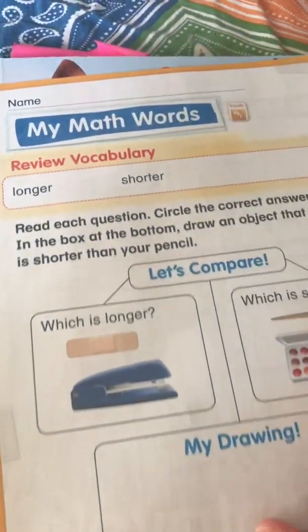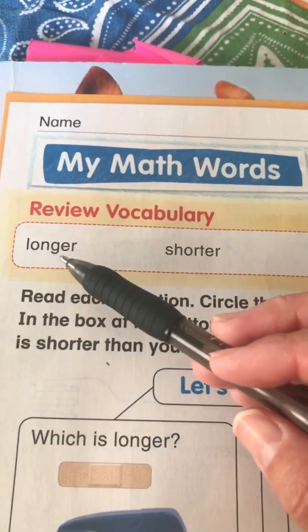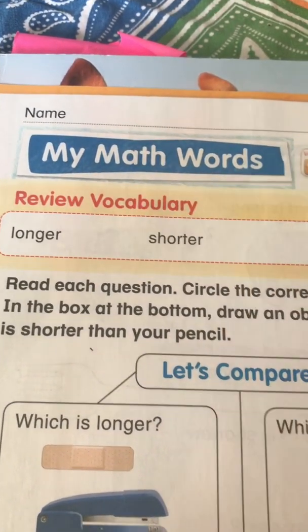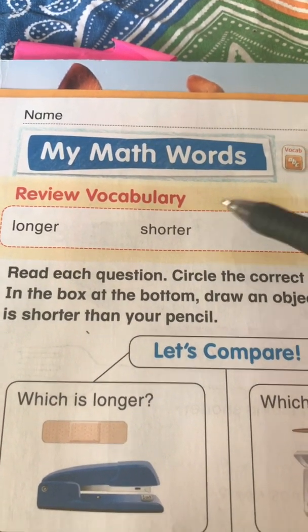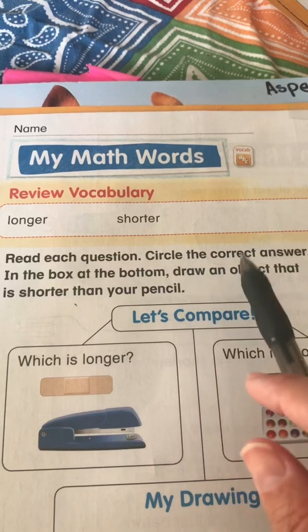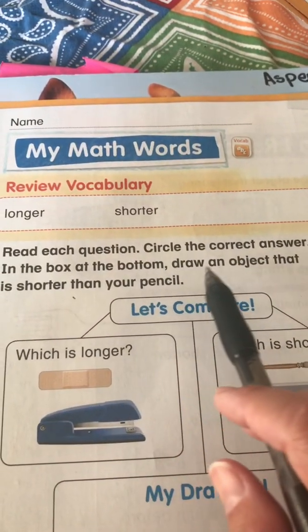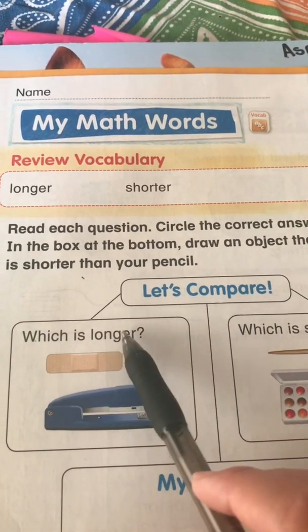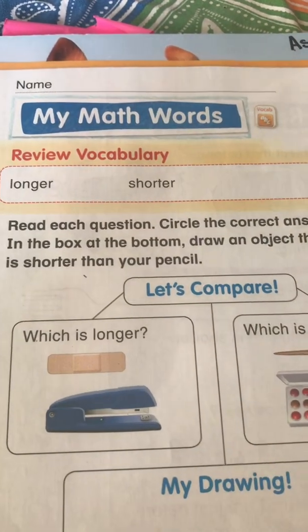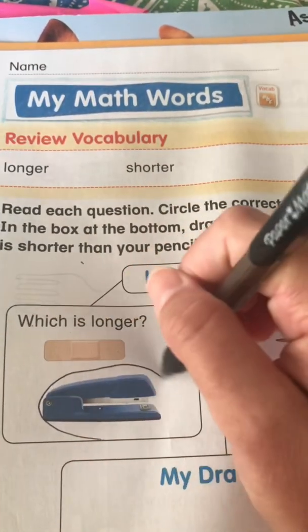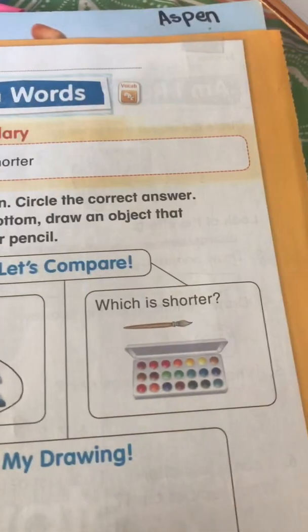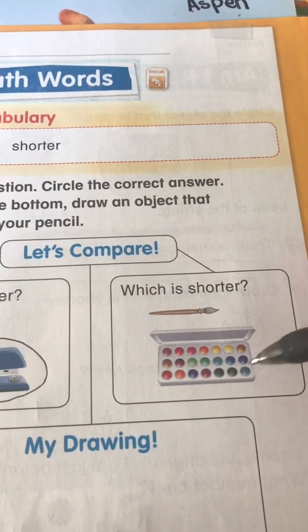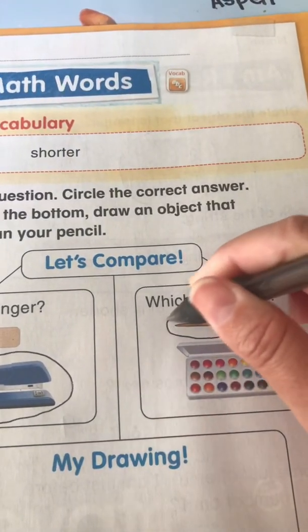Okay, we're going to do page 554. Here are our math vocabulary words. Everyone say longer. Longer. Say shorter. Shorter. It says read each question, circle the correct answer. In the box at the bottom, draw an object that is shorter than your pencil. Let's compare. So, which is longer, a Band-Aid or a stapler? Stapler, right? Which is shorter, a paintbrush or the paints? A paintbrush.